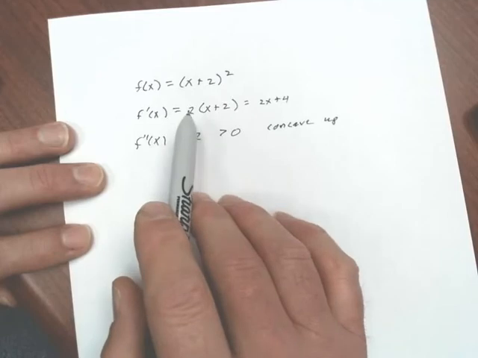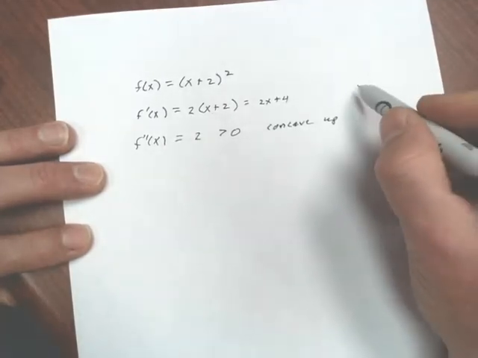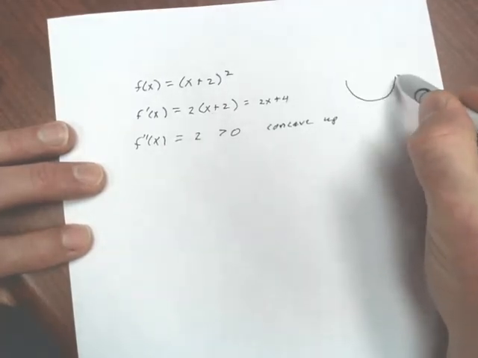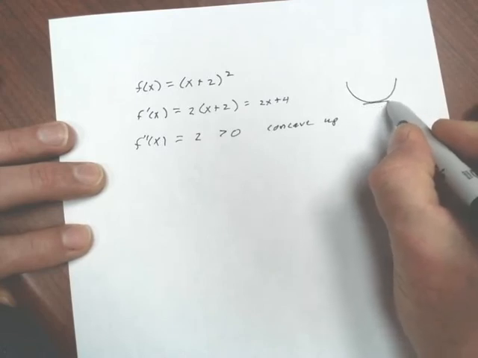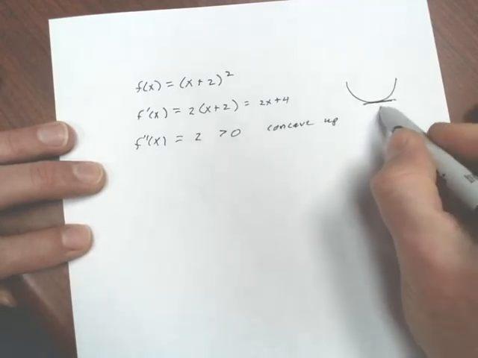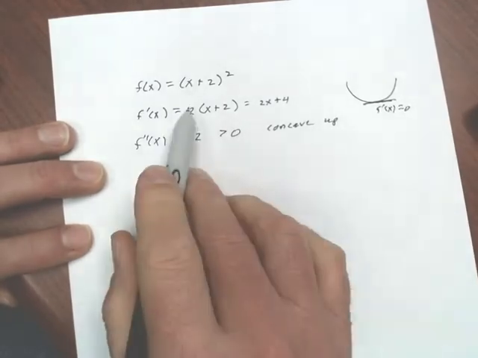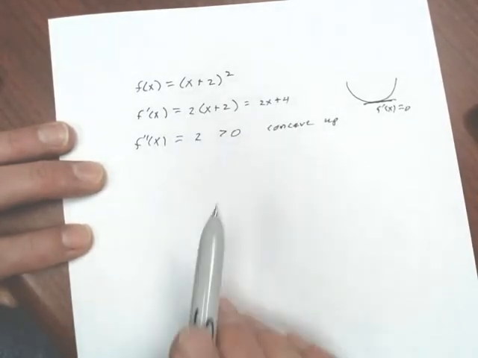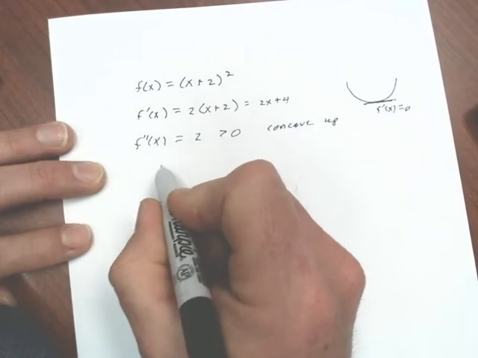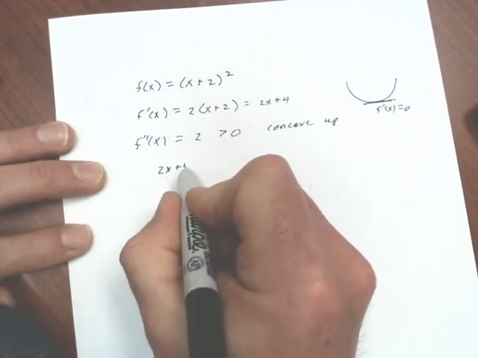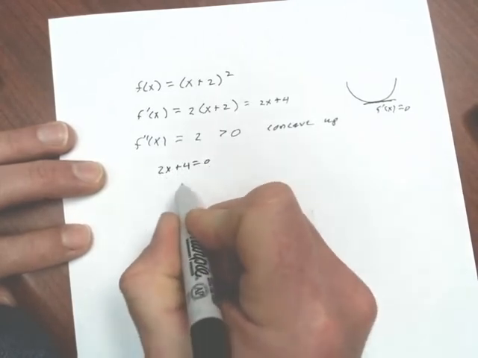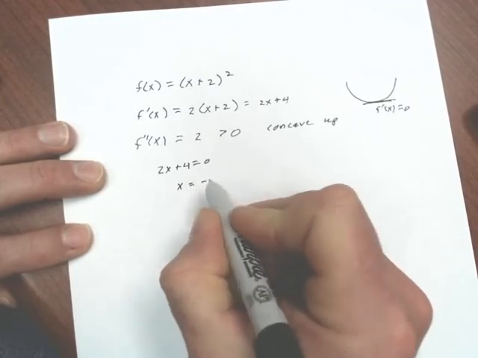Because if you remember, for this concave up function, it's got a minimum where f prime of x equals 0. So this is f prime of x. Let's set it equal to 0 and solve for x. So we get 2x plus 4 equals 0, or x equals negative 2.